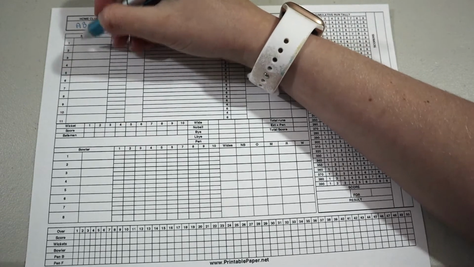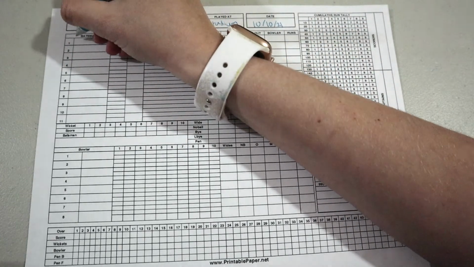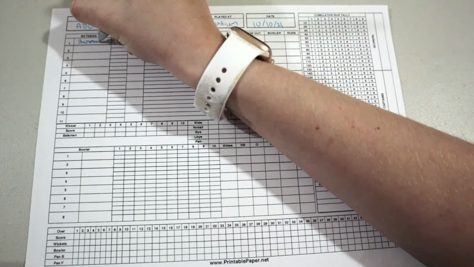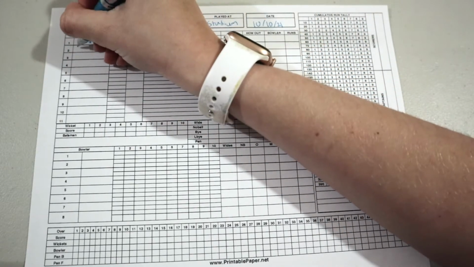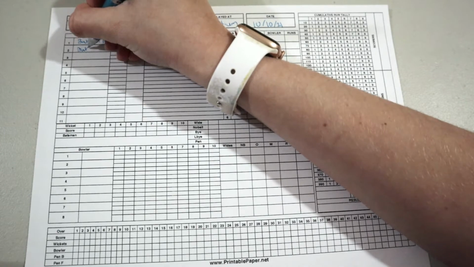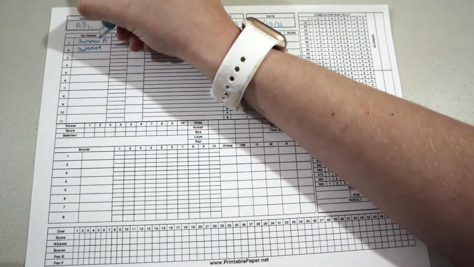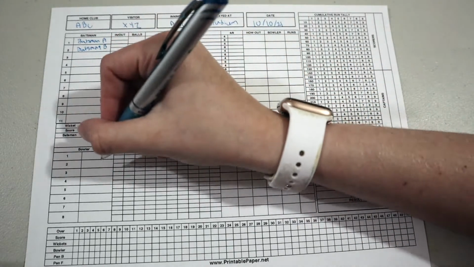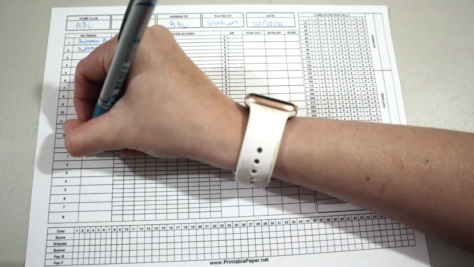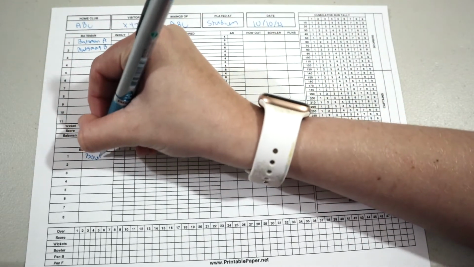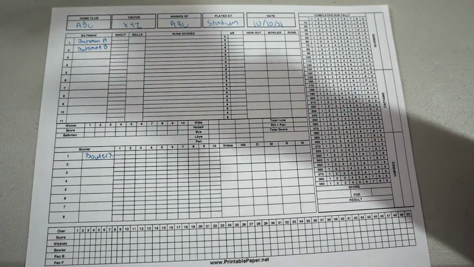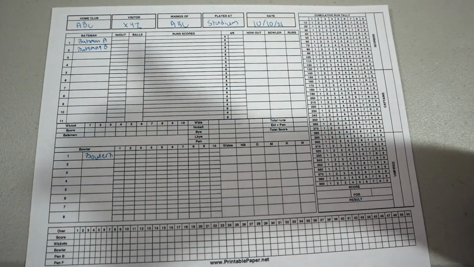You're going to start with putting your first 2 batsmen. So for this one, it's going to be batsman A and batsman B. You would put either names or numbers depending on what you have, but we're just doing basic example information. And then we're going to put who the first bowler is, and for that we're just going to do bowler X. So that's the basic information you need to start the game.